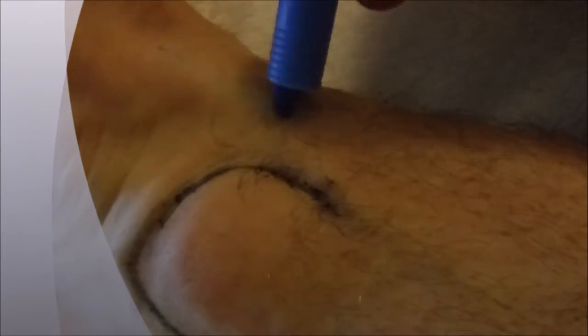Now, continue to look at the front here. You can see a tendon right in here. This tendon right here, if you relax, it kind of sticks out. Now this tendon is actually coming from a muscle that's on the anterior portion of the leg.